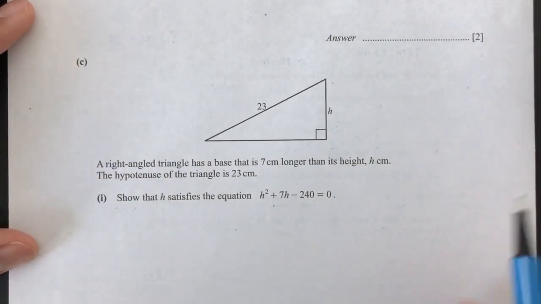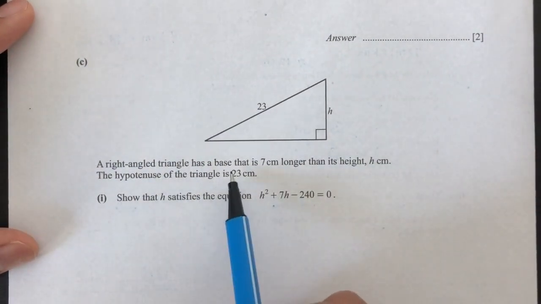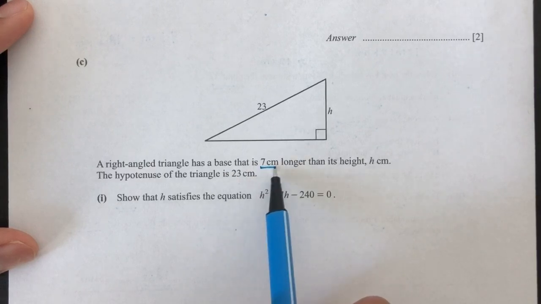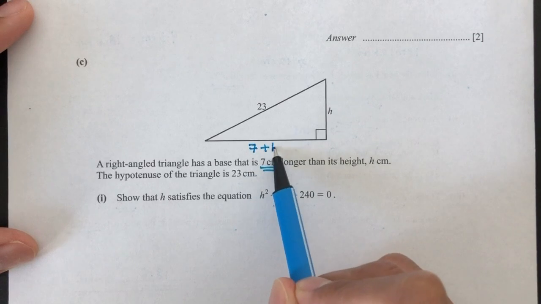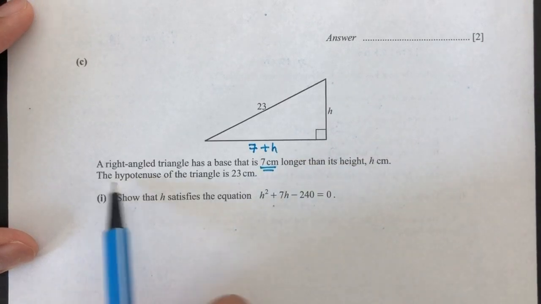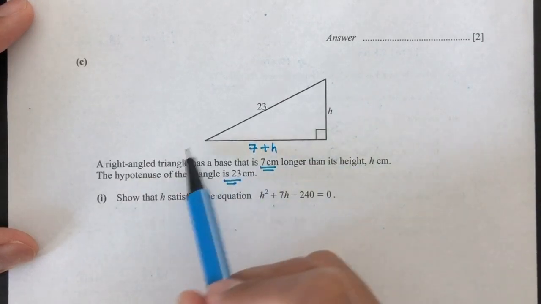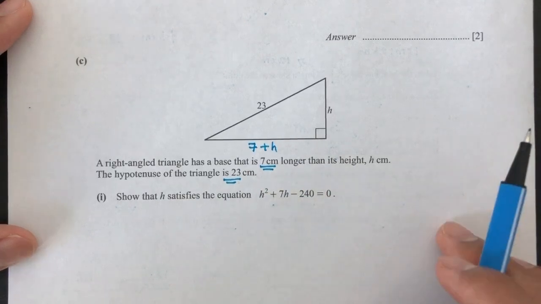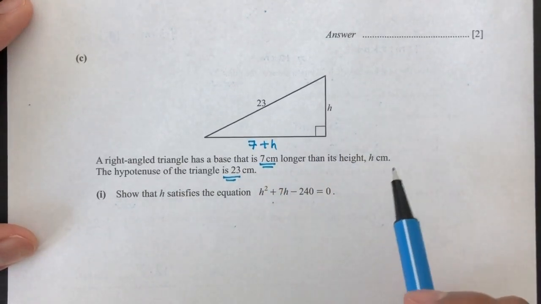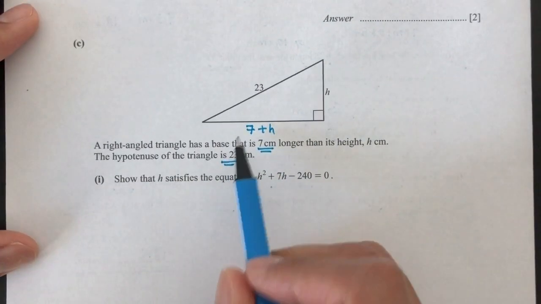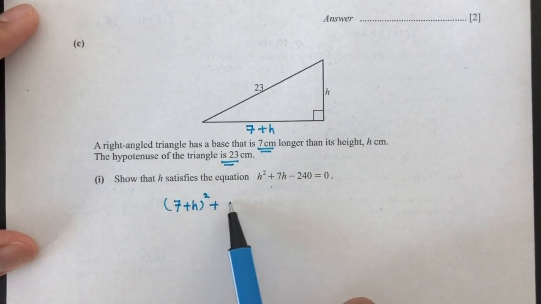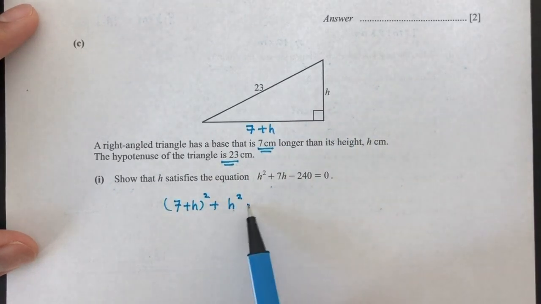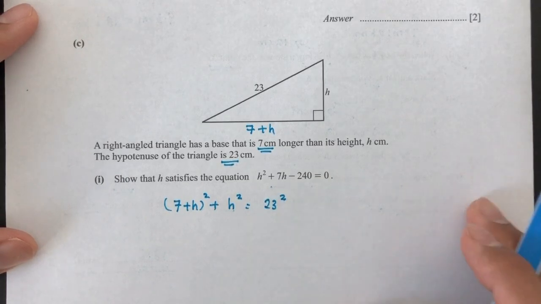Now for part C, a right angle triangle has a base which is 7 centimeters longer than its height, so the base will be 7 plus h. The hypotenuse of the triangle is 23. Now show this equation. We just use the Pythagoras theorem, which tells you that (7 plus h) squared plus h squared equals 23 squared.